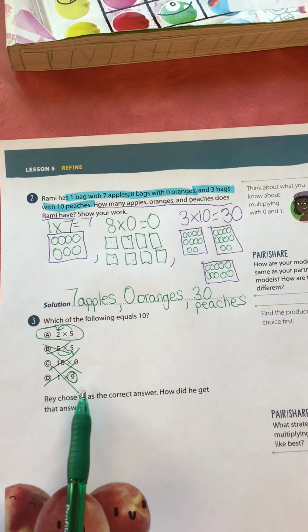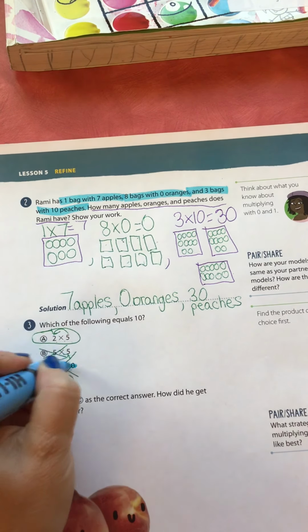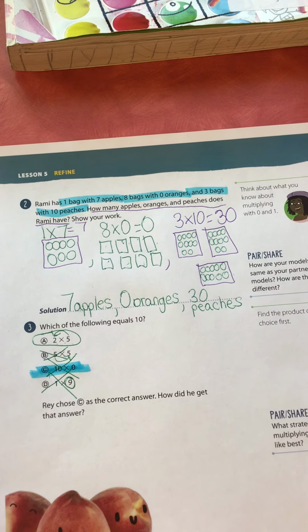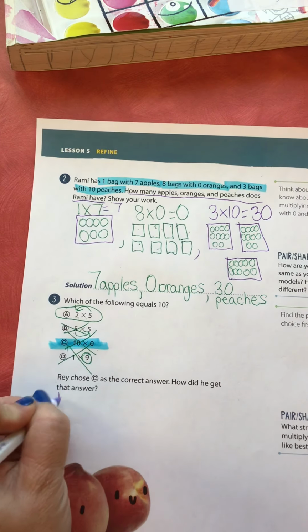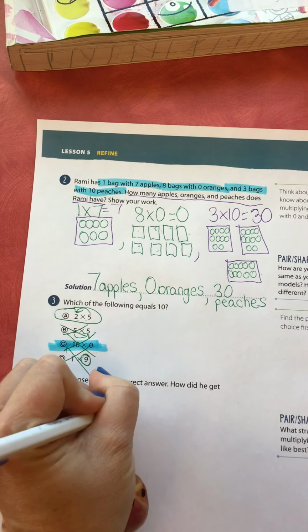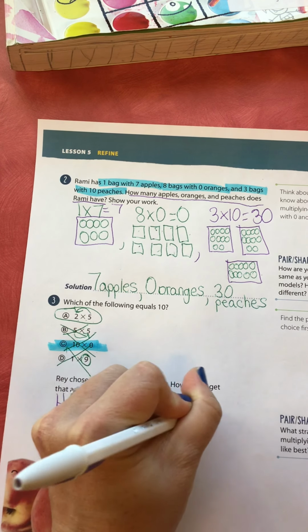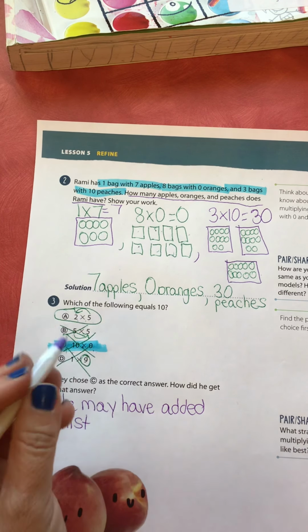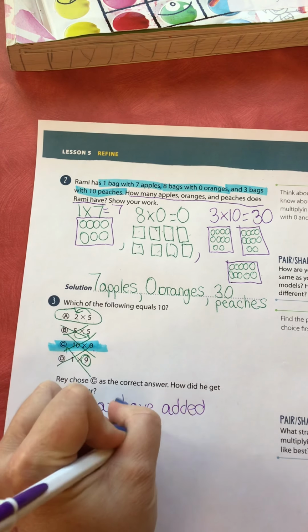It says Ray chose C as the correct answer. So he chose this one, 10 times 0. How do you think he got that answer? He may have what? Confused. He may have confused adding. So he may have added instead of multiplied, because 10 plus 0 would give you 10. He may have added instead of multiplied.